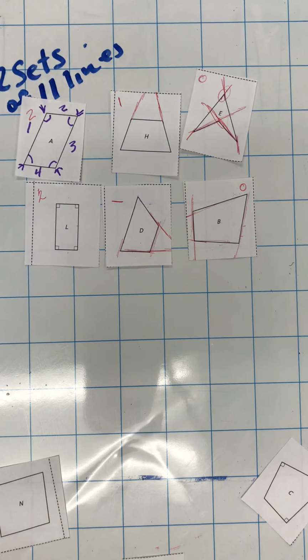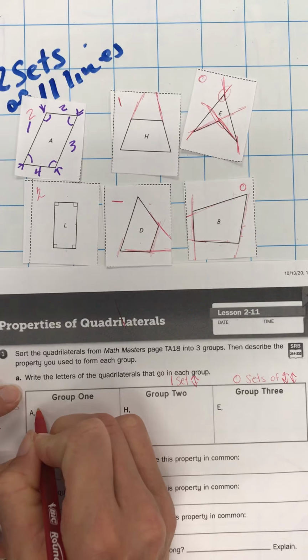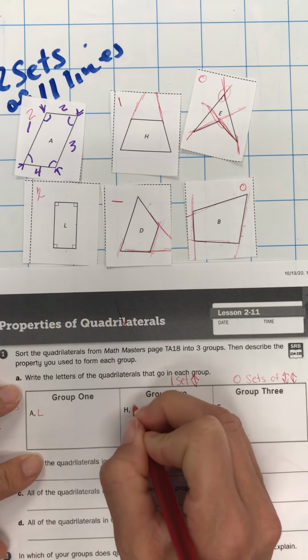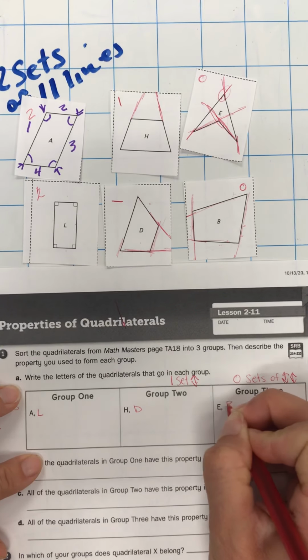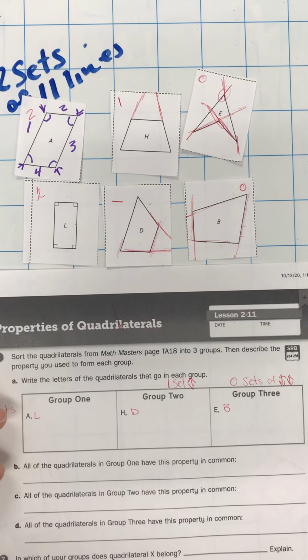You will then take your new ones and you'll put them in your groups. L, D, B. I will let you finish sorting the rest of your shapes.